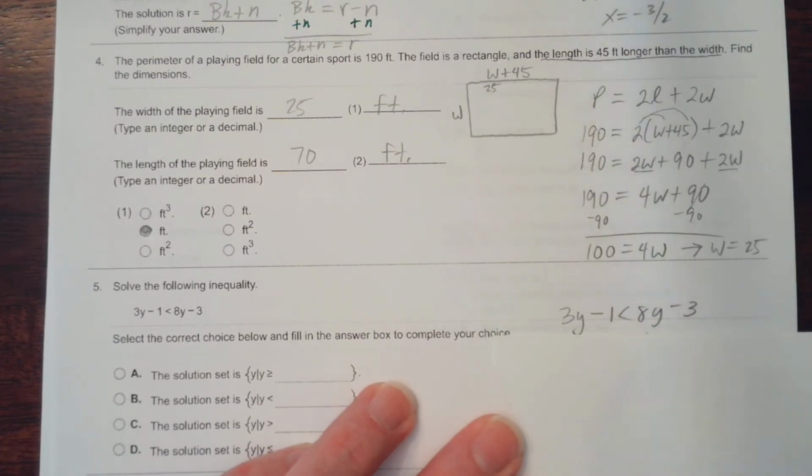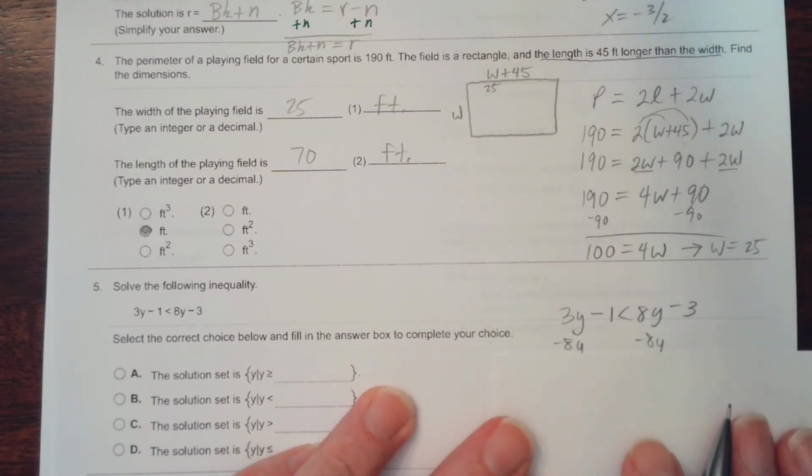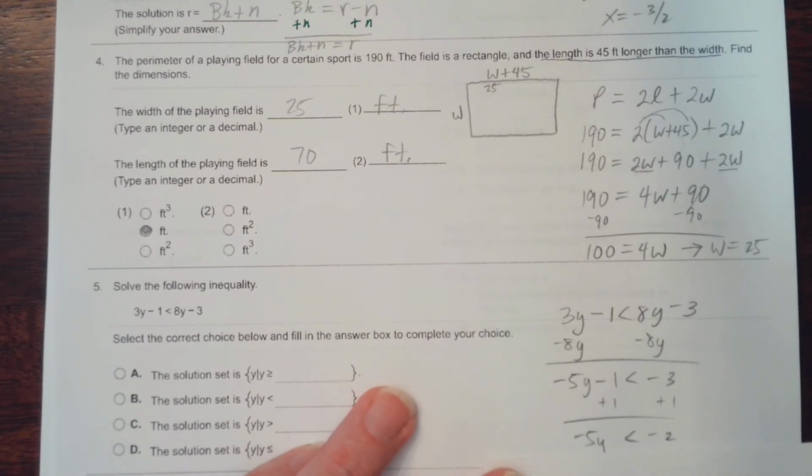So if you go to the next letter, I, we do need to get the variable on one side only. So we're going to want to subtract 8y on both sides. When you do that, you get negative 5y minus 1 is less than negative 3. Now this is what we call a two-step inequality. It's going to take 2 more steps. Notice we'll want to add 1 to both sides first. We're trying to get y by itself. We'll get negative 5y is less than negative 2.